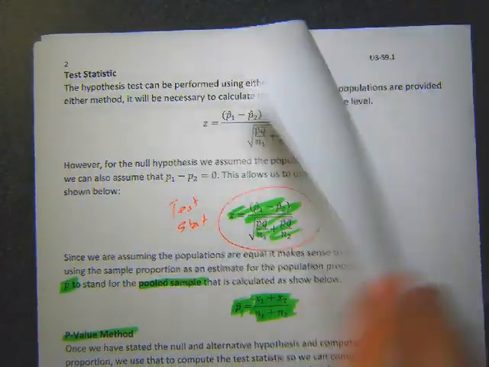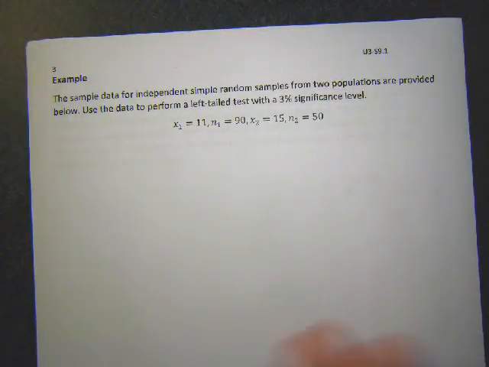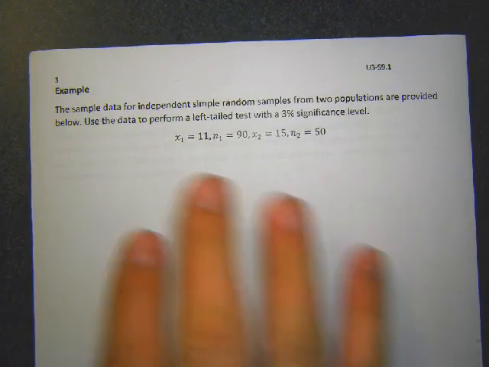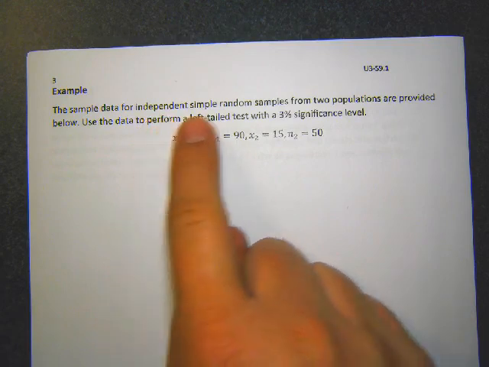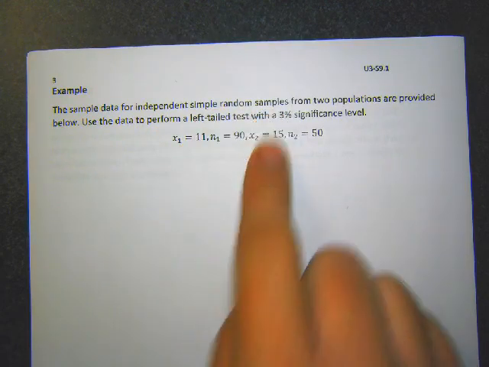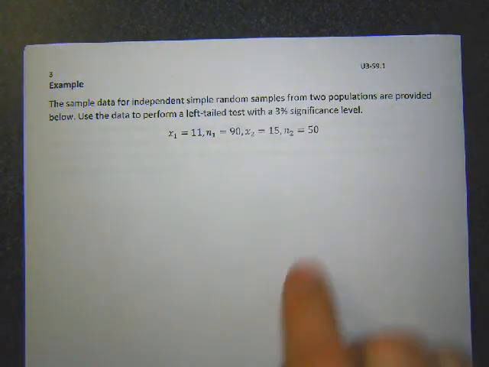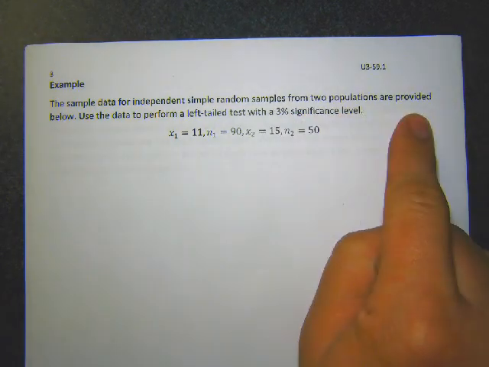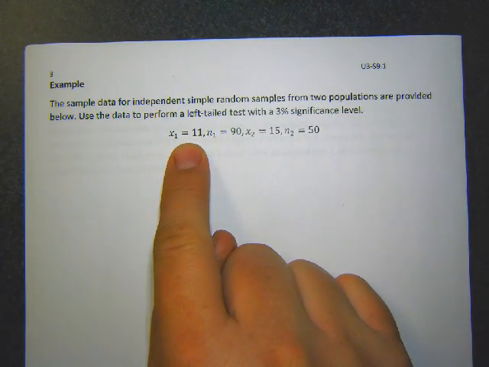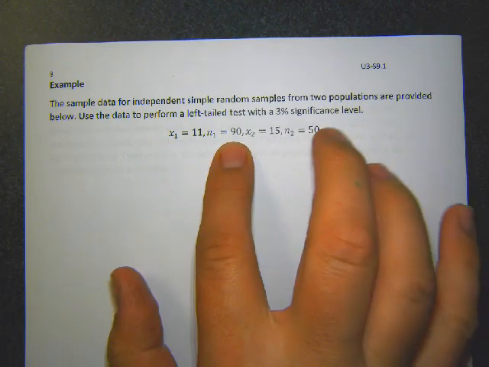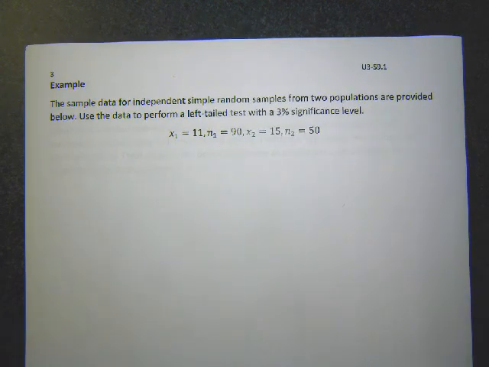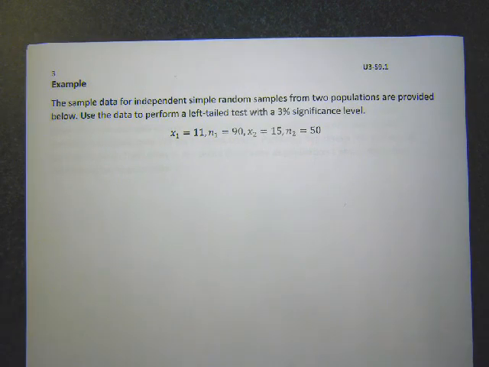Okay, let's do one, and then we can talk about how this works. So we're going to do a problem. It gives us sample data for independent samples, so they are independent, they're not connected, and simple random samples, so they are simple random samples. So they're just checking off those things we're looking for. From two different populations are provided below. You'll see the number of successes are 11 and 15 for the others. We've got enough successes, and there are the 90 and 50, so there's definitely enough failures as well. So everything requirement-wise is met.